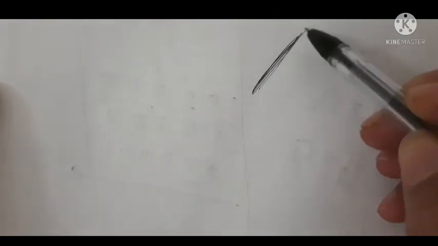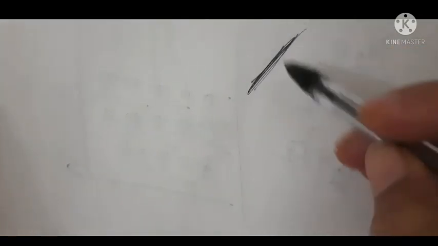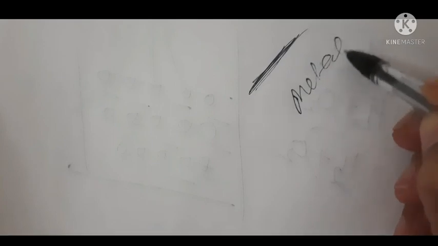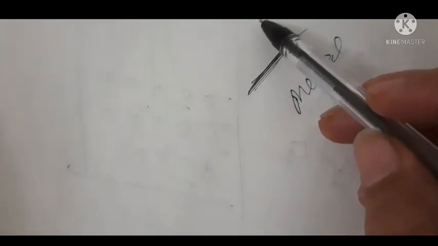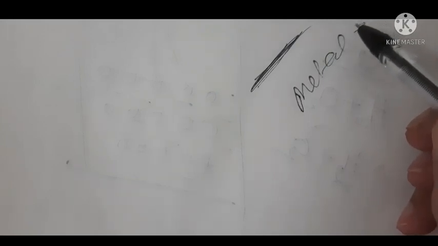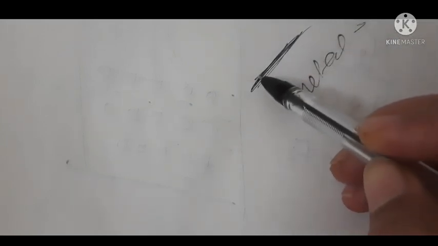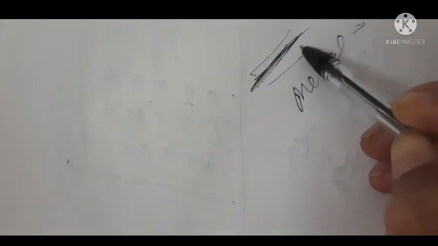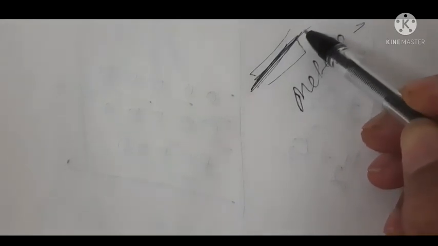Now suppose this is copper, which is a metal. This metal will react with the gases present in the air, and some compound, some new substance is formed, and that new substance forms a layer over the metal.